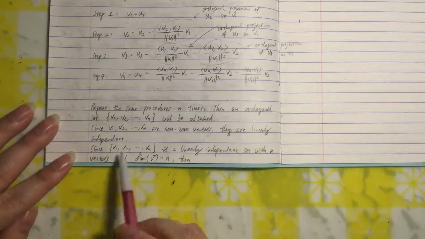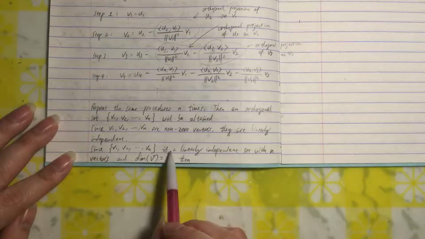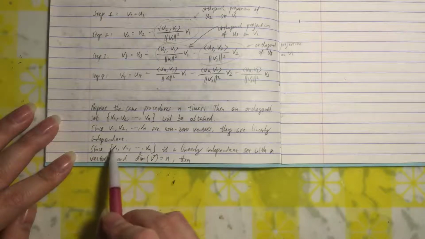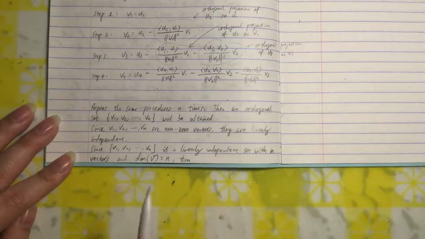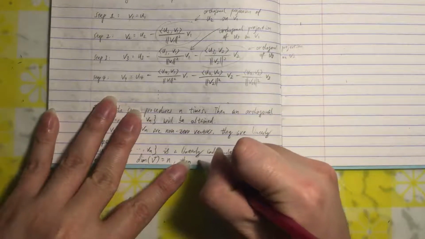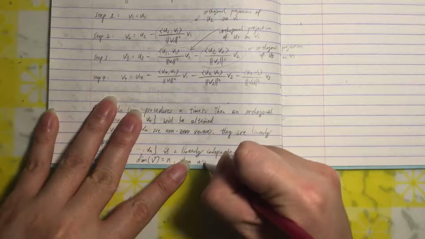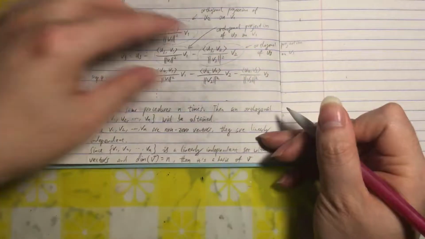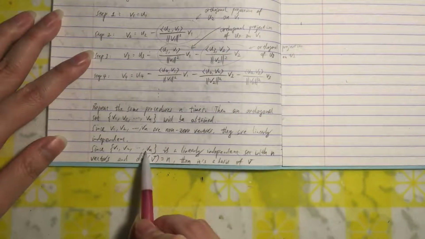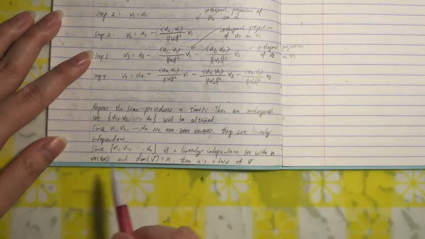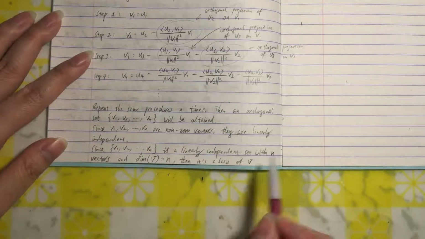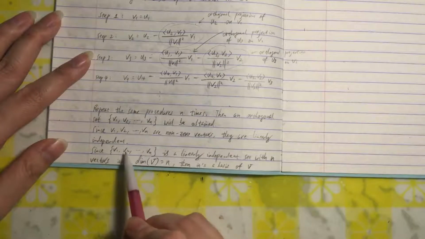Then what? Since V1, V2, up to Vn is a linearly independent set with n vectors, and the dimension of V is n, then the set V1, V2, up to Vn must be a basis of V. Hence, this is a basis that is an orthogonal set.